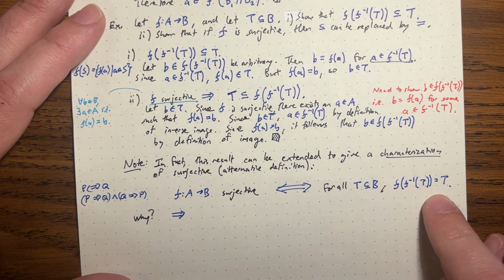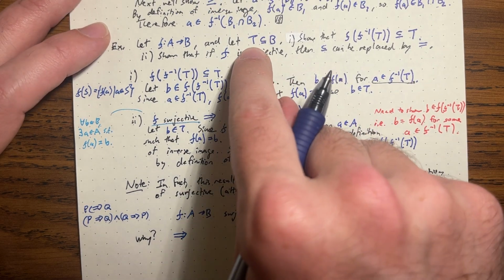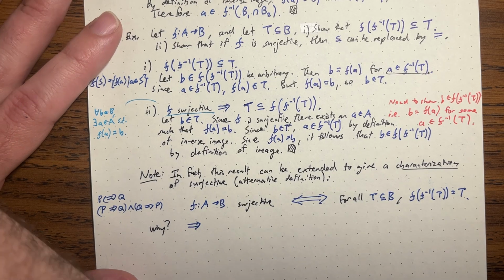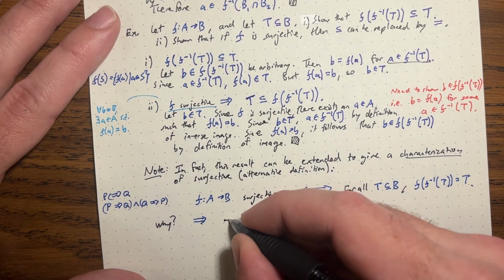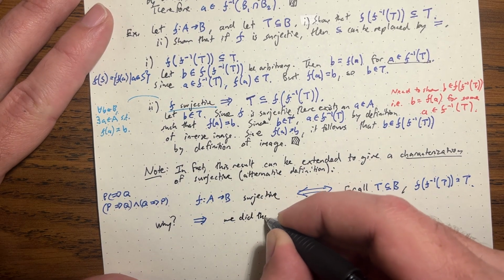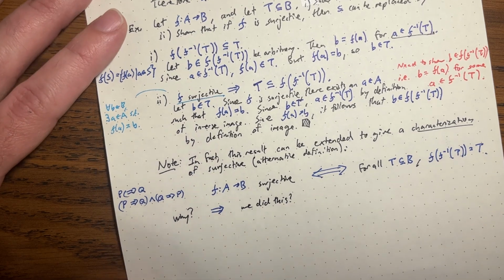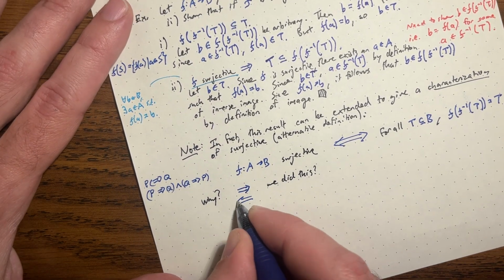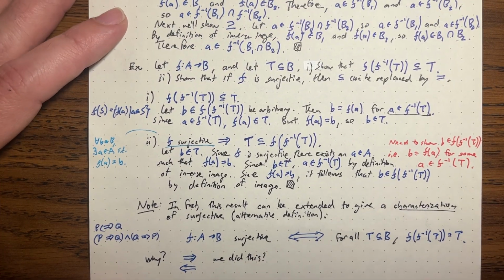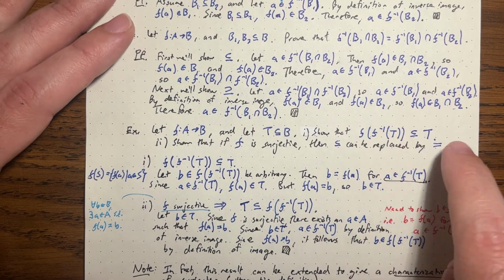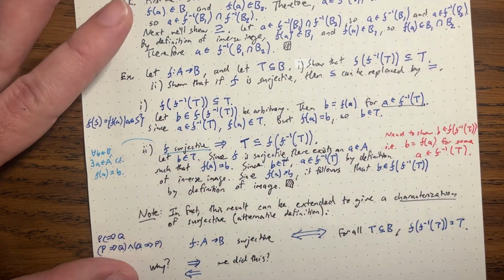Wait a second. I think that's what we just did, right? Because T is totally arbitrary here. So we did that part. What about the reverse? So we really want to say, the only way you can get this for all T is if F is surjective.